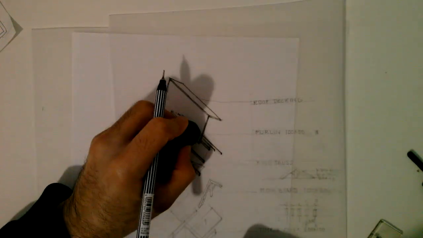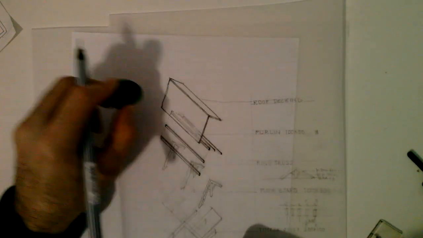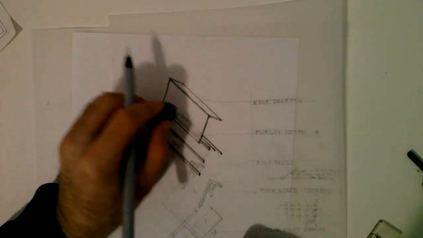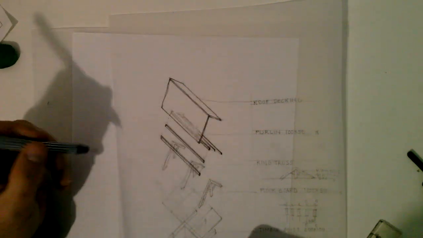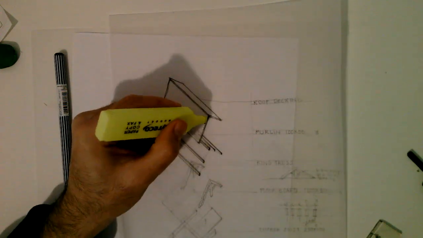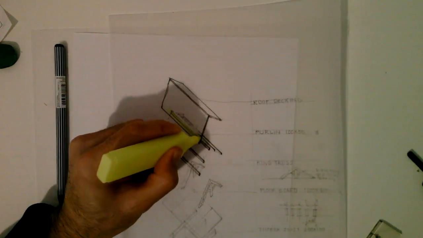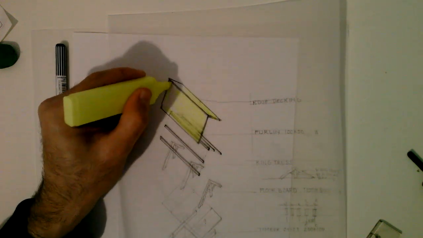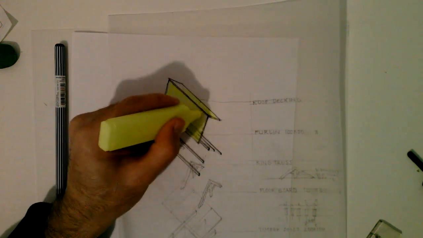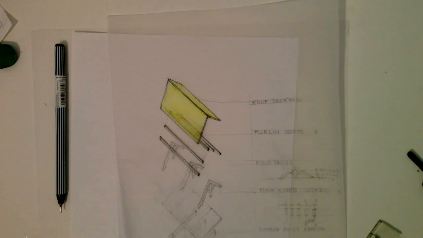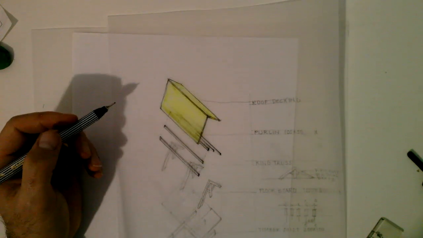And maybe you can either make these some sort of dashed lines. You don't want to get completely rid of them, but you want to show that they are covered in that. Maybe we can use a marker highlighter to highlight this. And then we can leave the bits which are hidden underneath that.